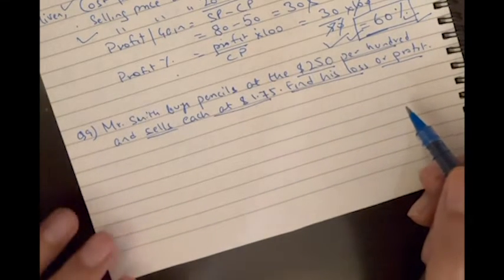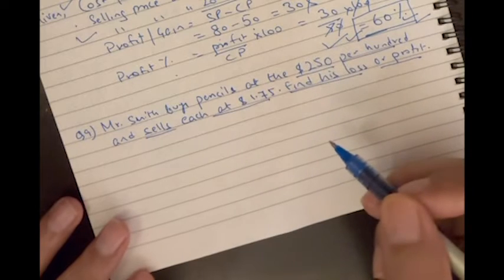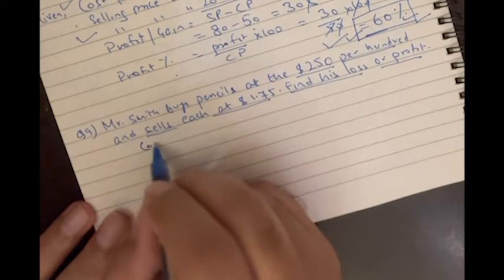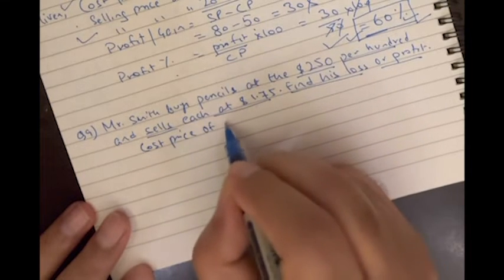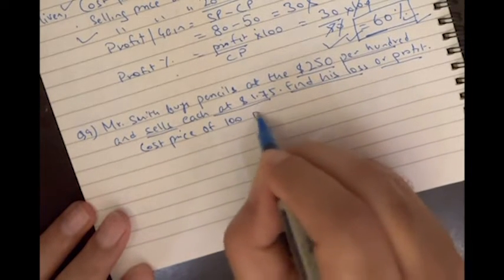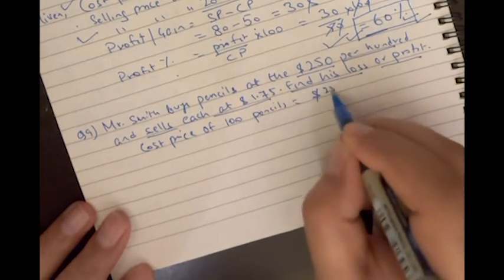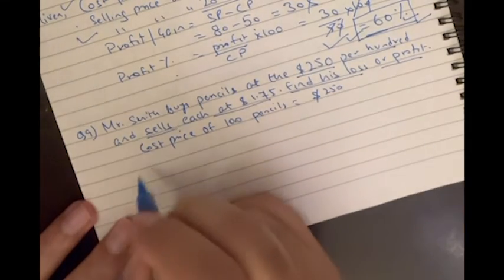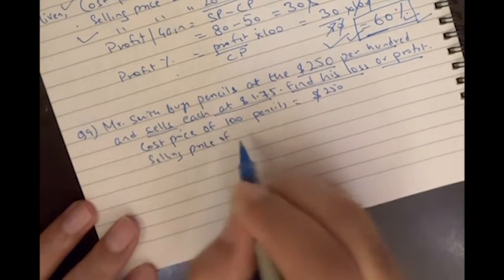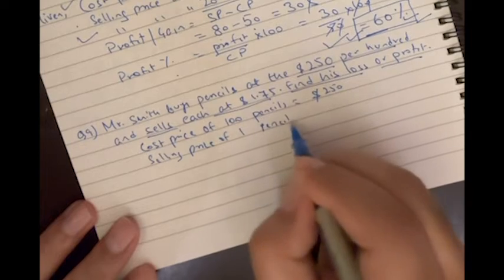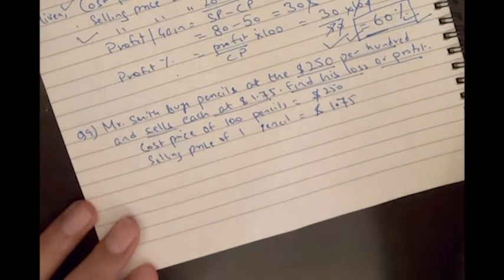So looking at the question, to me it looks like a loss situation, but we will figure it out. Cost price of 100 pencils is equal to $250. Selling price of one pencil is equal to $1.75.